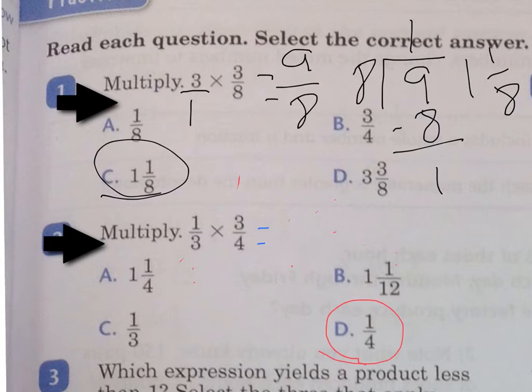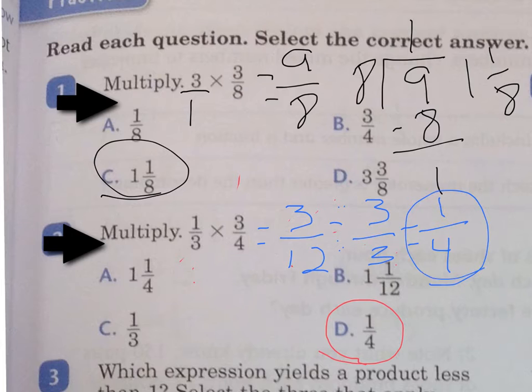So we know that 1 times 3 is 3, and then 3 times 4 is 12. And we know we can both divide these by 3. So 3 divided by 3 is 1, and then 12 divided by 3 is 4. We come up with the same answer both times, 1/4.